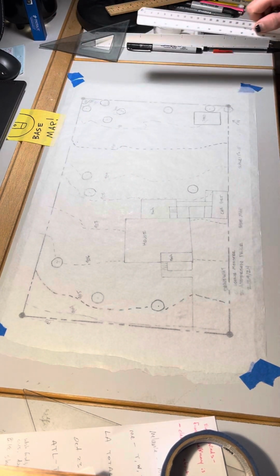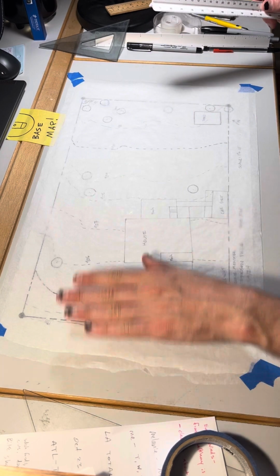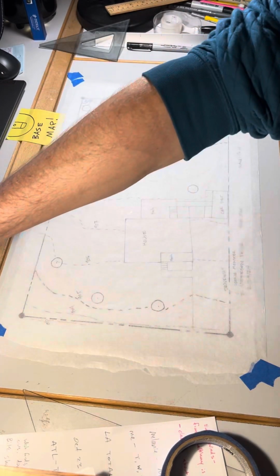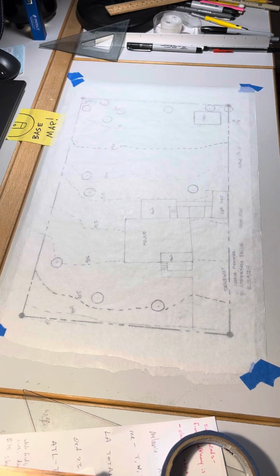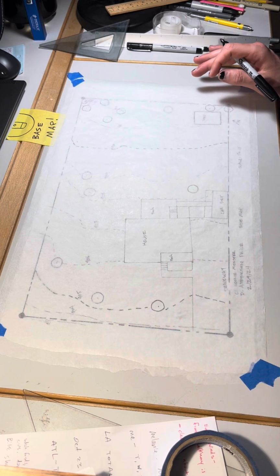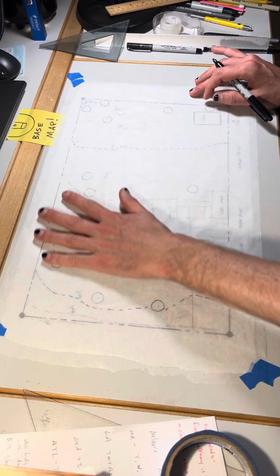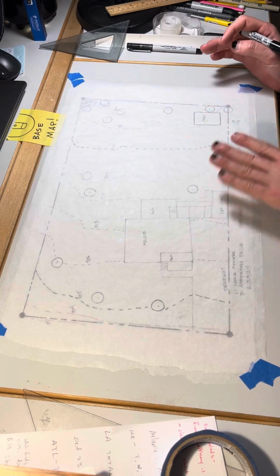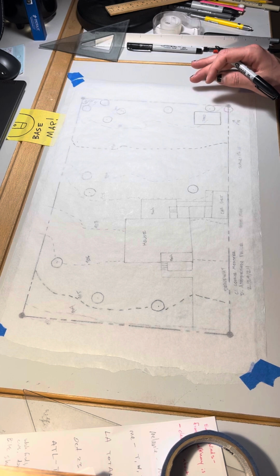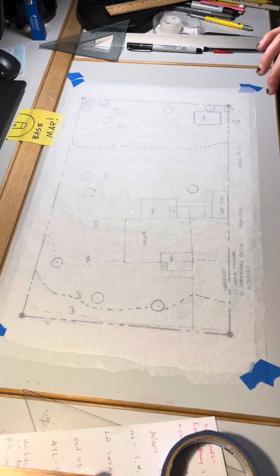All right, so base maps below, and we got our next plan above it. So a lot of the times, most of this information needs to be included on whatever plan it is that you're working on.